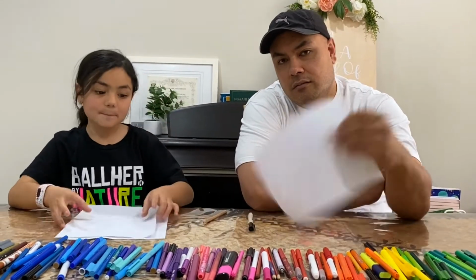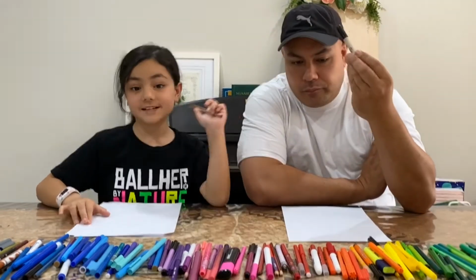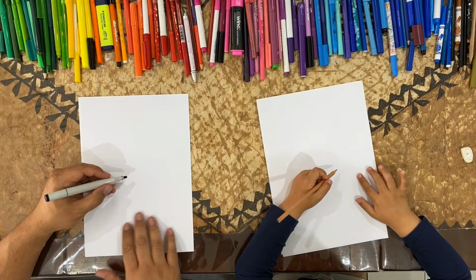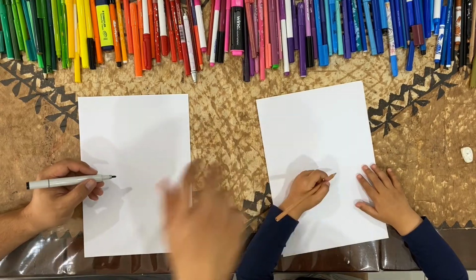Today you will need some paper, something to draw with, and something to color with. Today we're drawing a tree that also turns into a family tree.